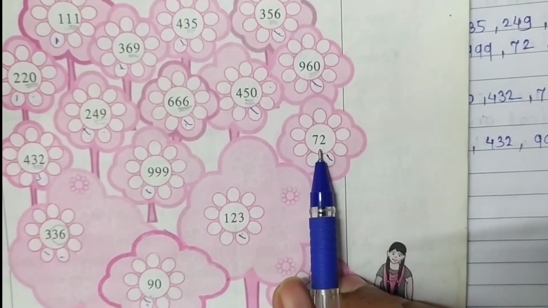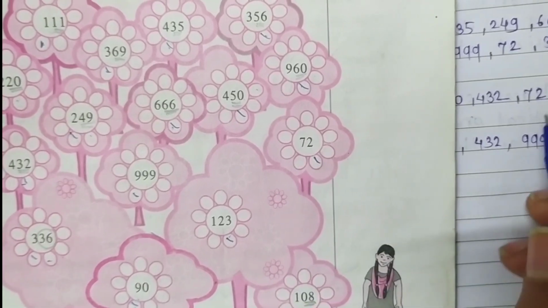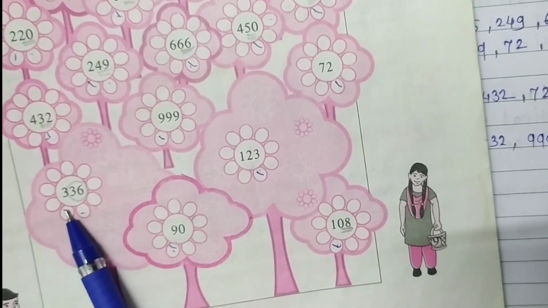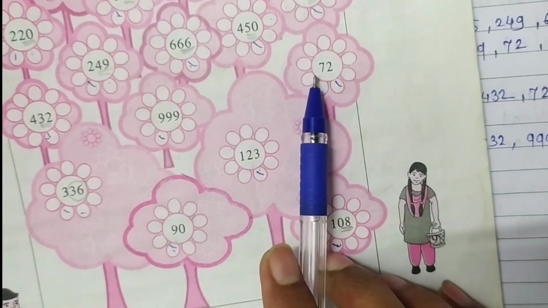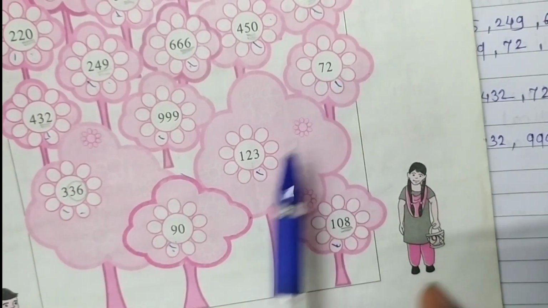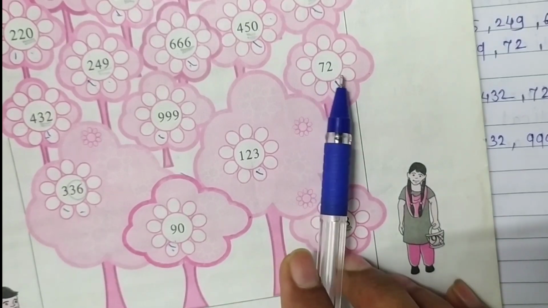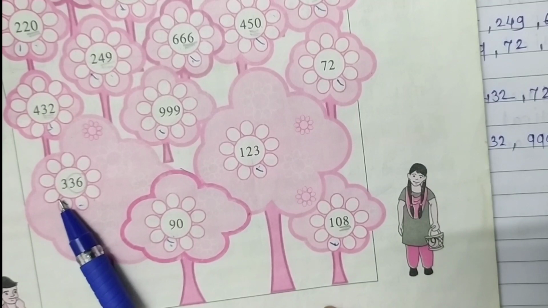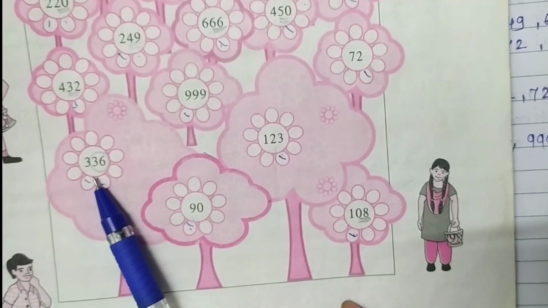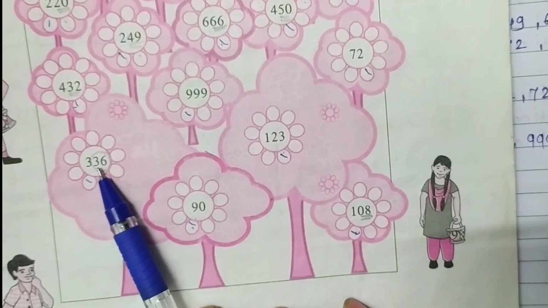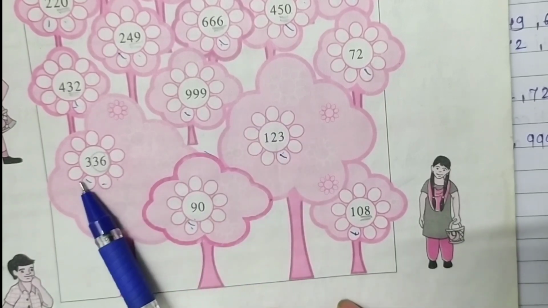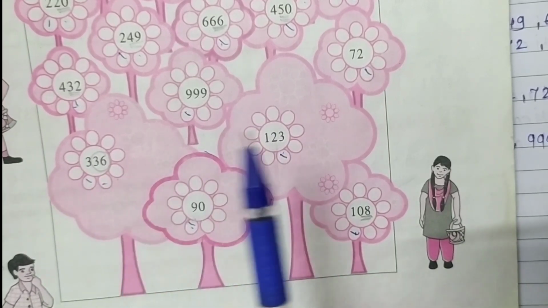Now 72, it is also divisible by 9. Just write here 72. When we add the numbers, 7 plus 2 is 9. We find that it is divisible by 9. Now the 336 number, 3 plus 3 is 6, plus 6 is 12. 12 is not divisible by 9, so we cannot get a flower from this tree.